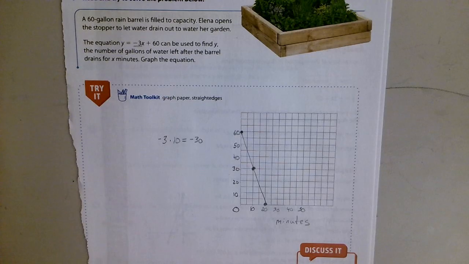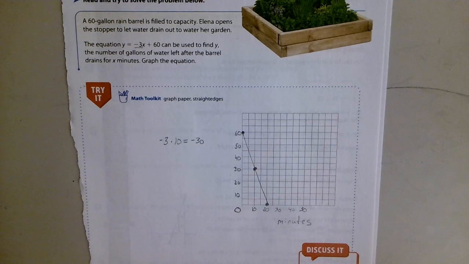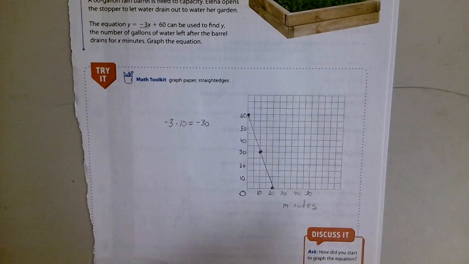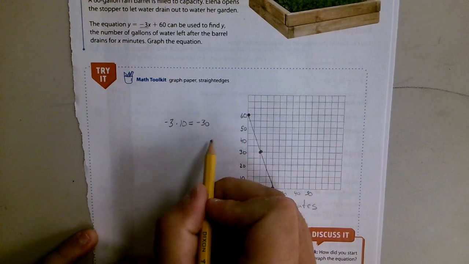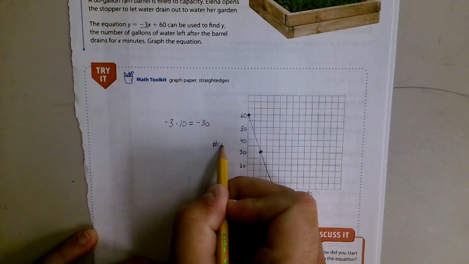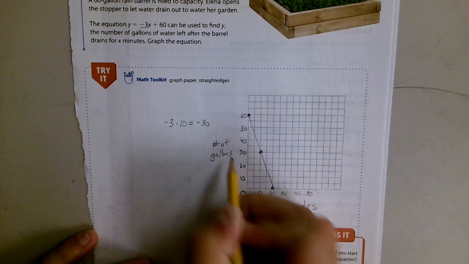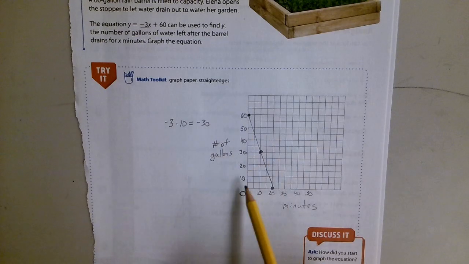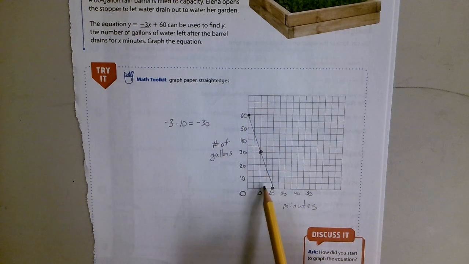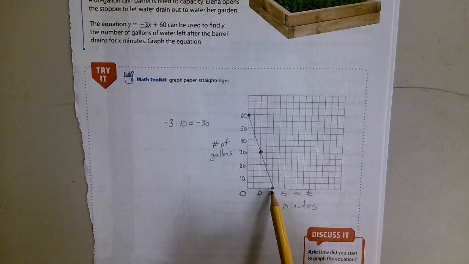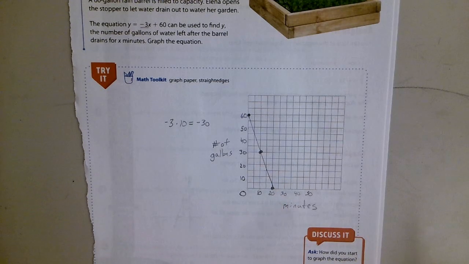Okay, so now we're going to flip to the next page because we just had to graph the equation. So we have our minutes here, and then on our y-axis is the number of gallons. So at 0 minutes it was 60. After 10 minutes there was only 30 left. After 20 minutes it was empty. It was down to 0.